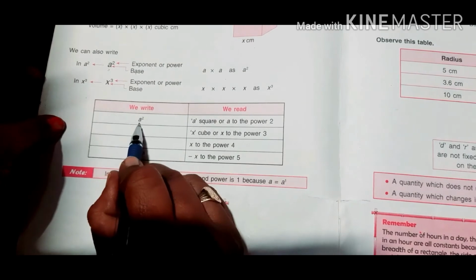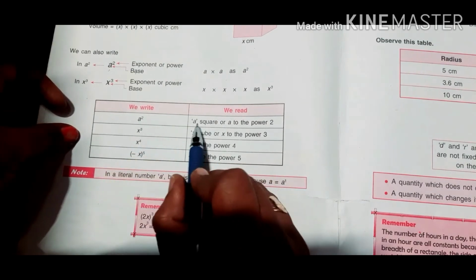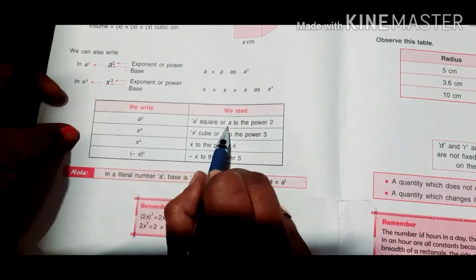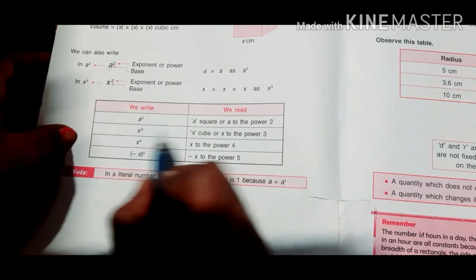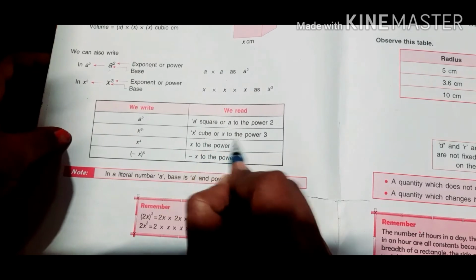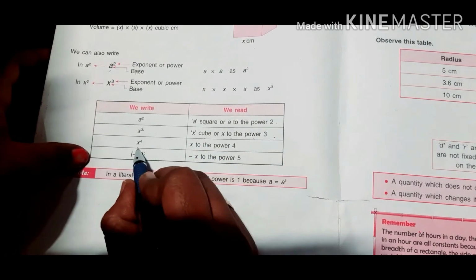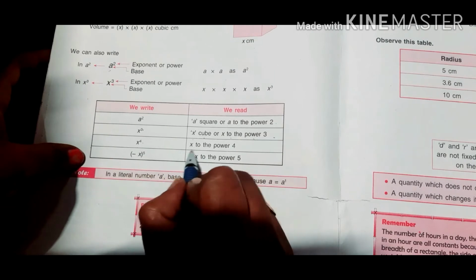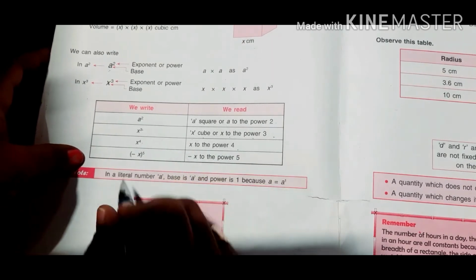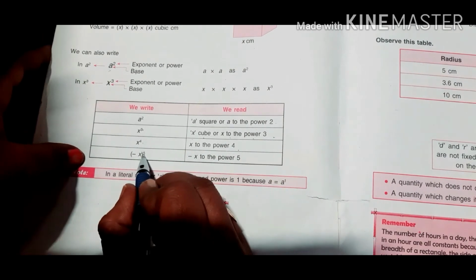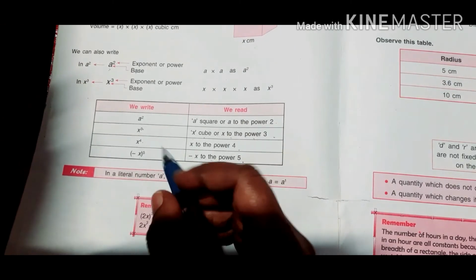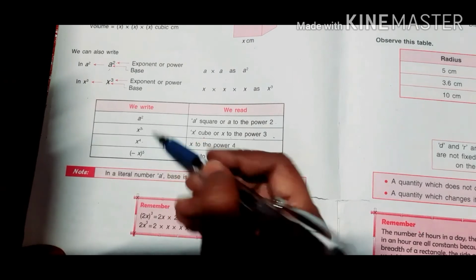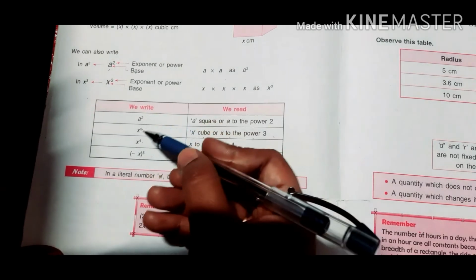And we write a to the power of 2 as a square or a to the power of 2. X to the power of 3 can be read as x cube or x to the power 3. X to the power 4 is read as again x to the power 4, and minus x to the power of 5 is read as minus x to the power of 5. Children, you should be able to read the exponential form of any algebraic expression.